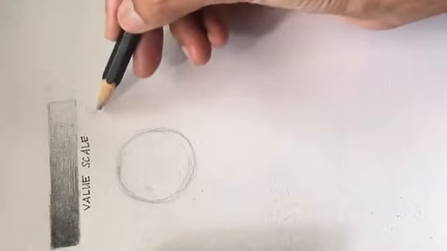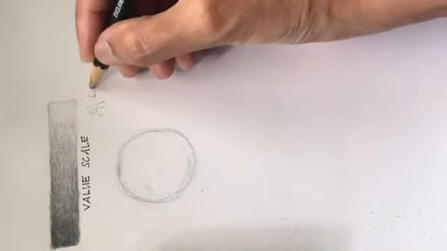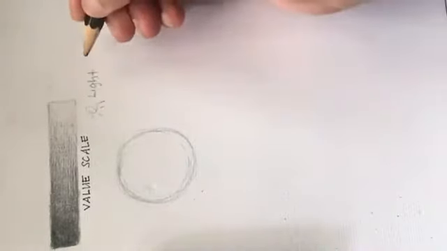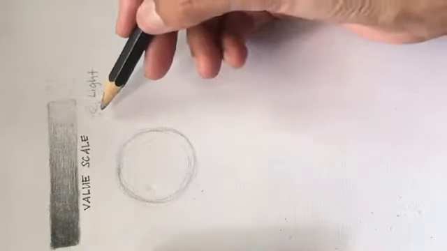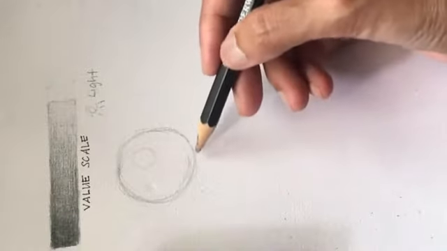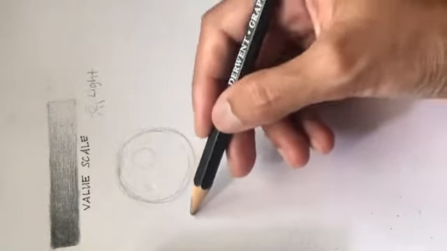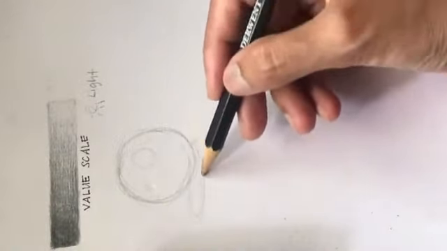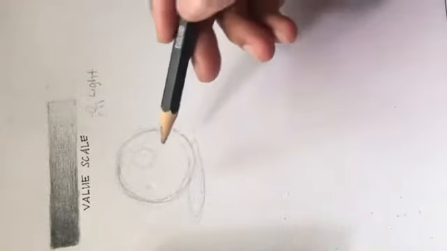This is the light source. When the light hits here, highlight falls here, and cast shadow always falls on the opposite side. So I'm going to start shading.